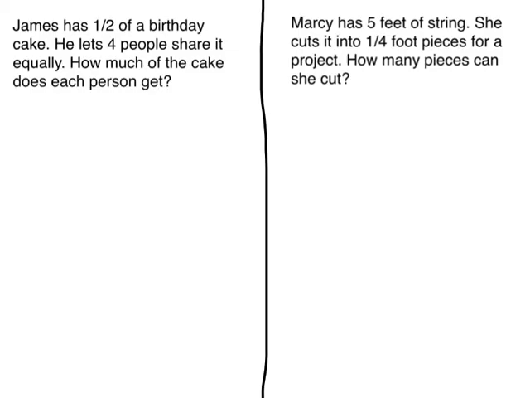Let's try a couple word problems. James has 1/2 of a birthday cake. He lets 4 people share it equally. How much of the cake does each person get? What kind of problem is this? This is a division problem. What's being split up in this problem? The 1/2 of a birthday cake is being split up. So what division sentence represents this problem? I'm taking 1/2 cake and 4 people are splitting it, or 1/2 divided by 4.